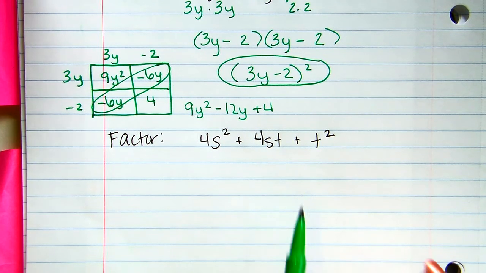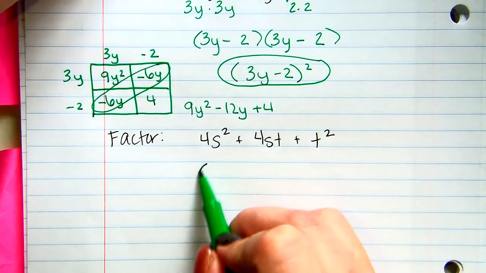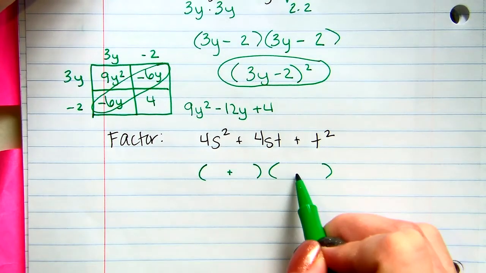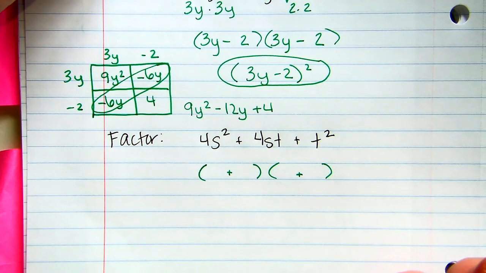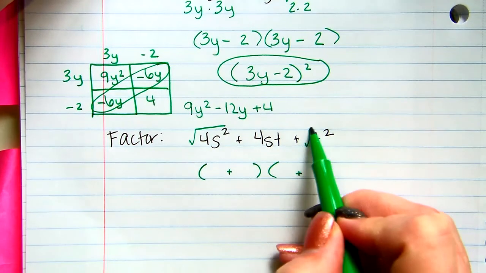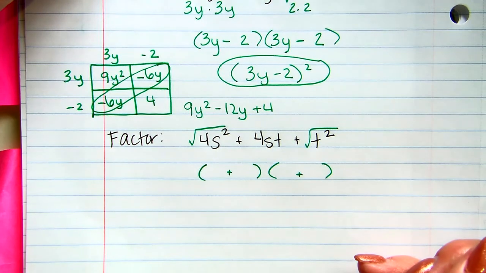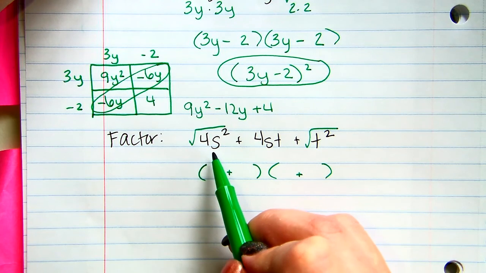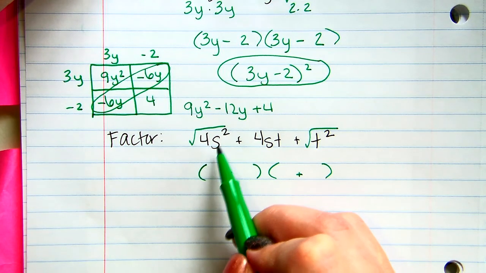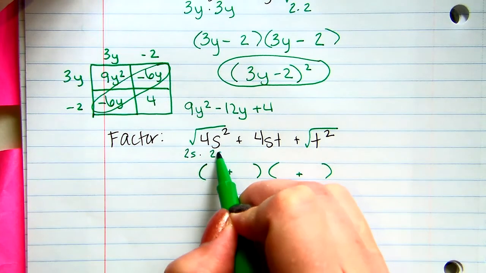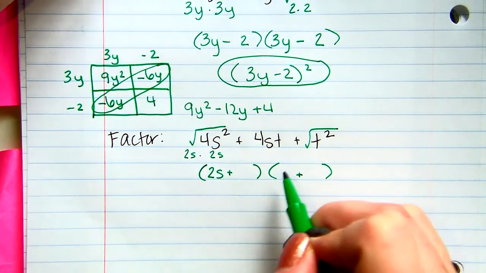So I'm going to have those 2 sets of parentheses here, and they're both going to include a plus sign. Now, I'm going to go through the same thing as I did before, and I'm going to square root the first term, and I'm going to square root the last term. The square root of 4 is 2, and I have an s attached to this as well as s squared. So I'm going to be left with 2s and 2s. So I'm going to put that here in my parentheses.